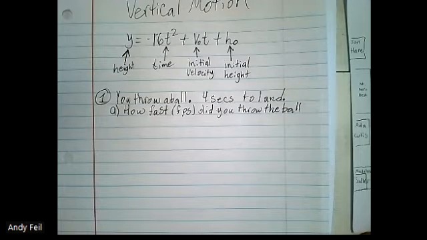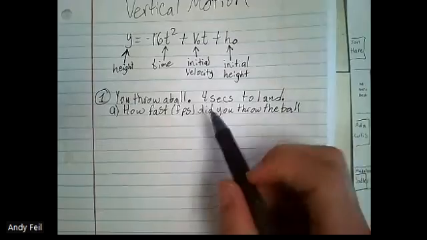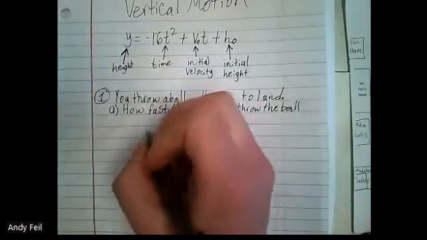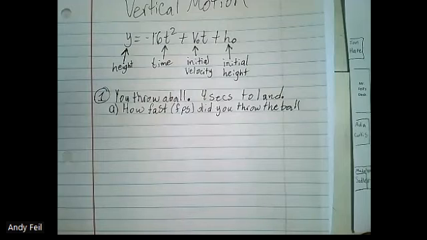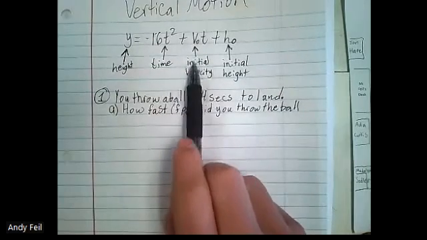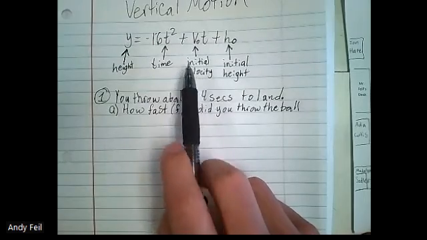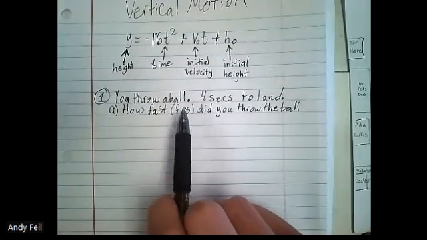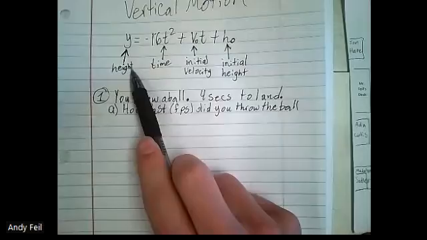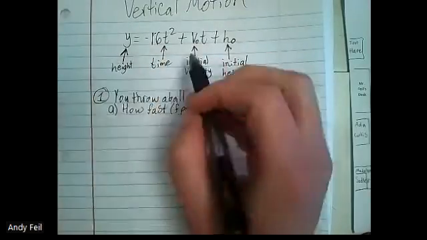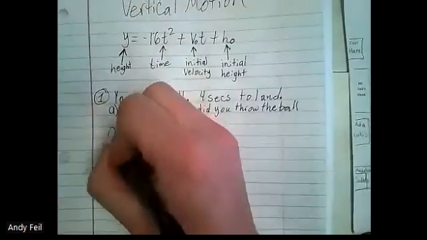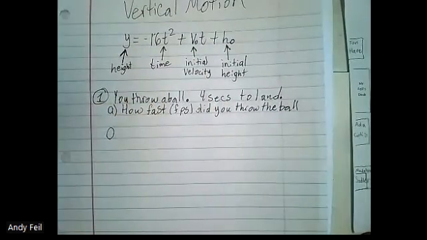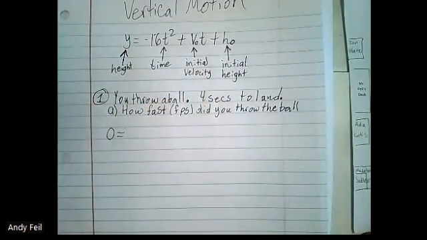How are you going to plug this in? What do you think the 4 is going to go in for? The time, so T. What do you think is going to go in for Y? We have to find that. But do we know the initial velocity? That's what we're trying to find, right? If I want to find the initial velocity, I can tell you that at a certain time the height is going to be 0.